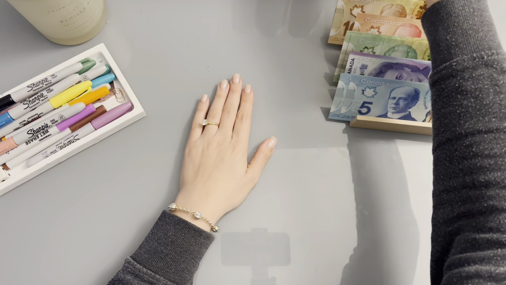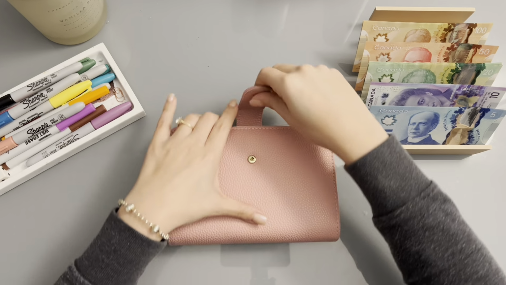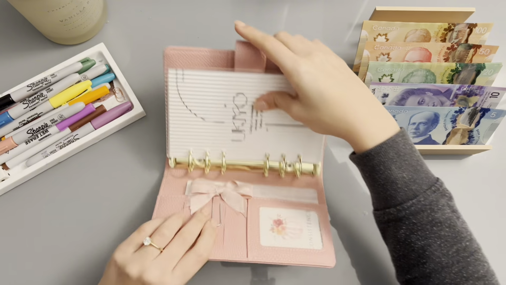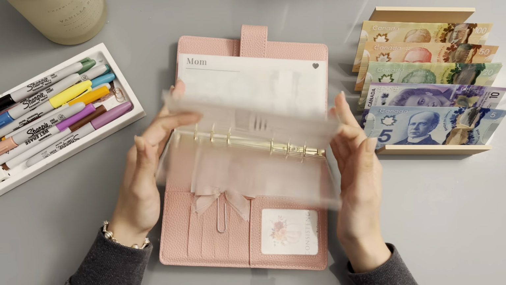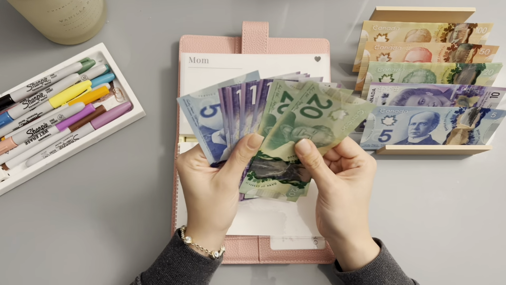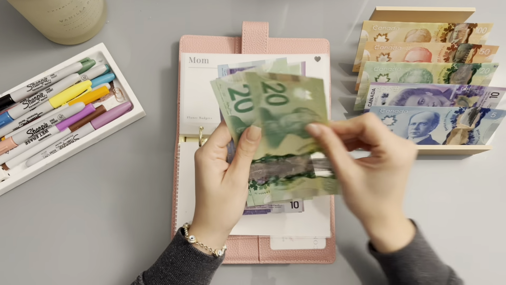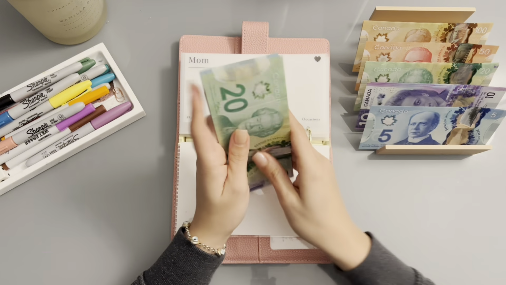Okay, moving into my family binder. Starting with mom. Mom will be getting $10, but instead of putting 10, I'm gonna put 20 in and take this 10 out.